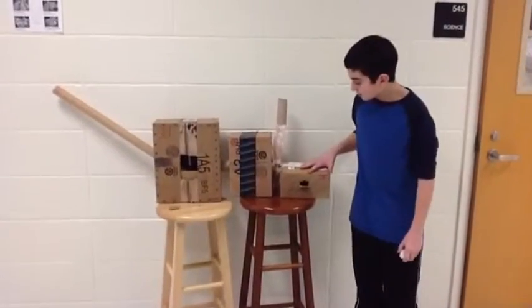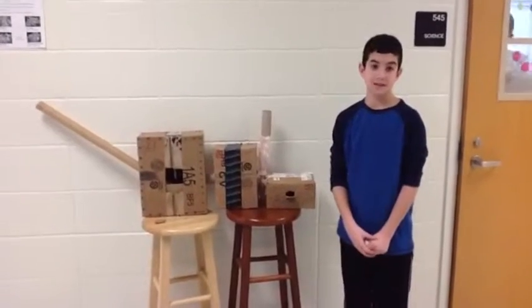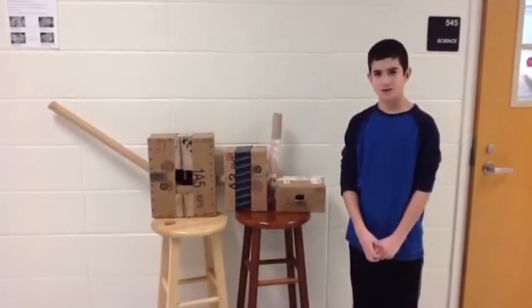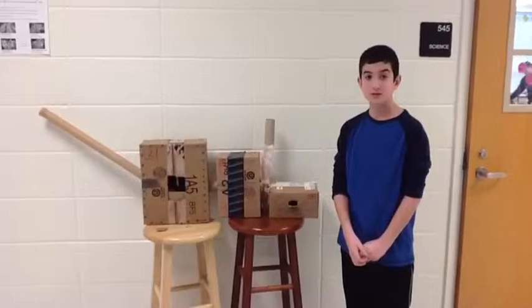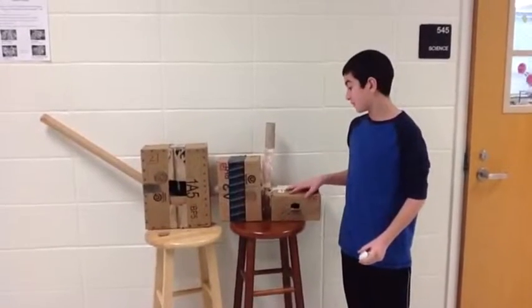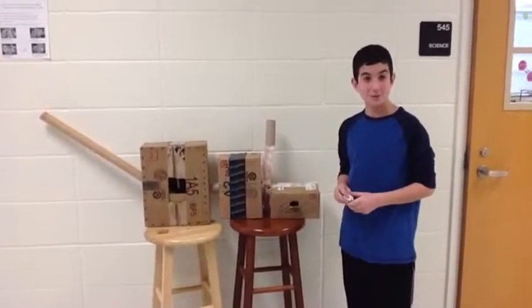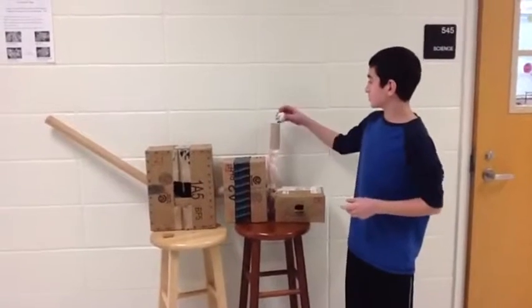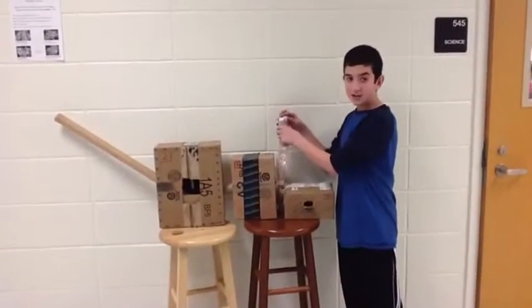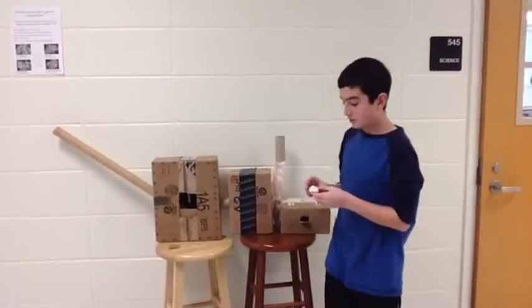Particle accelerator. This is what scientists need when they're making a new element. It costs about $6.7 billion, so this is just a diagram of one. We can't actually use a real one. So what we would do is put two elements in. This is hydrogen. This is unbibium.